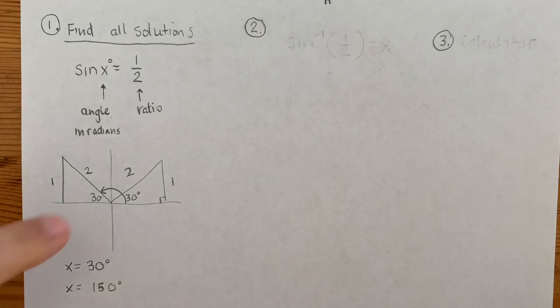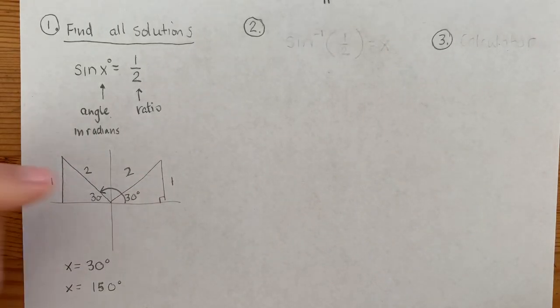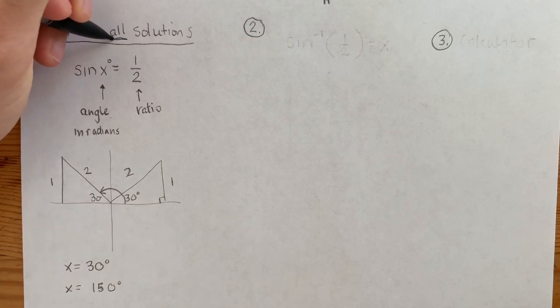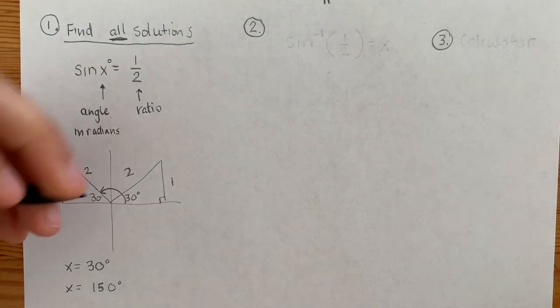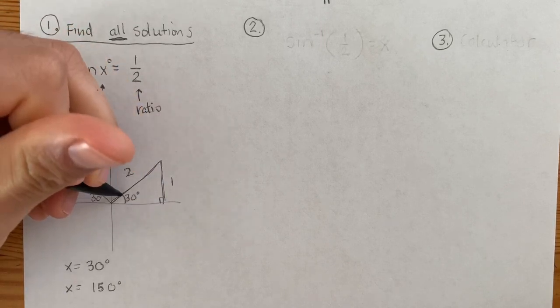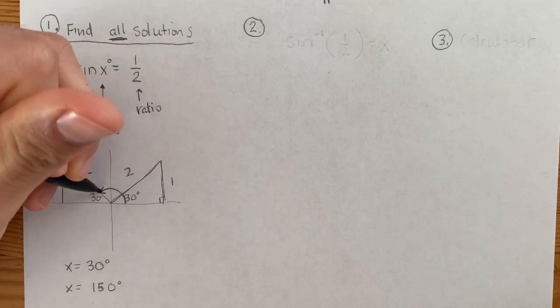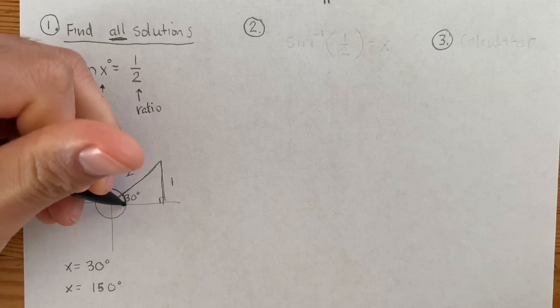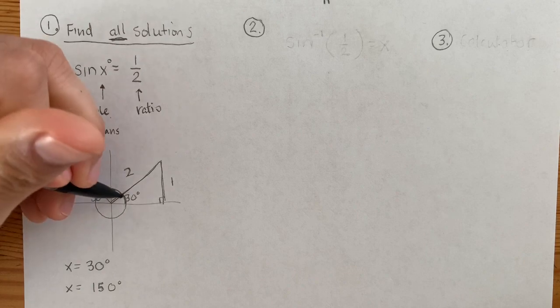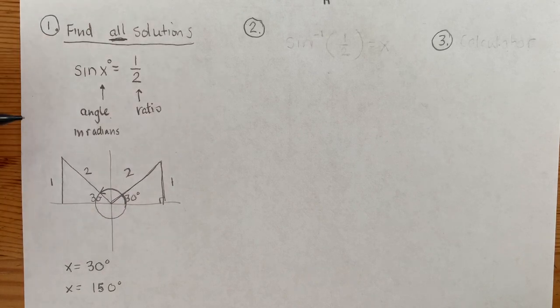Then there's two answers to this problem. So two answers. But actually, there's many more because it says find all solutions here. You could technically get to this triangle right here by going 30 degrees or by going around 360 plus another 30. So I guess that would be 390. And you would get to this same triangle.